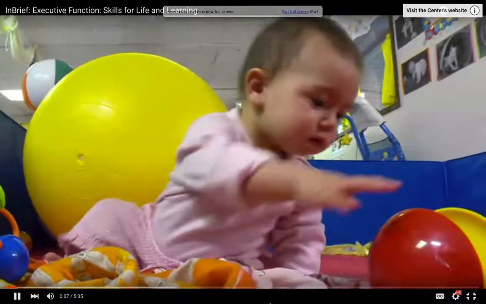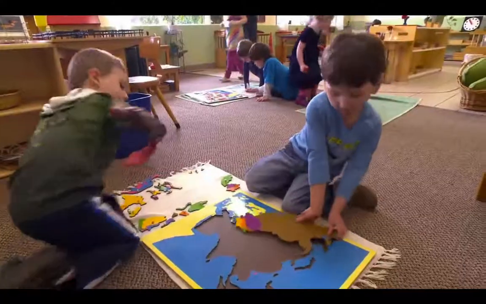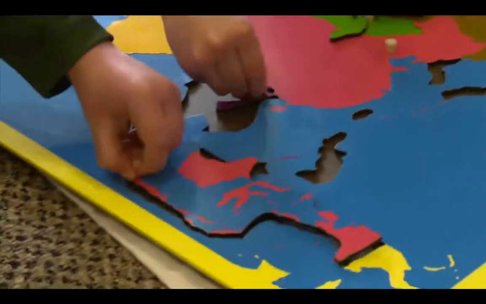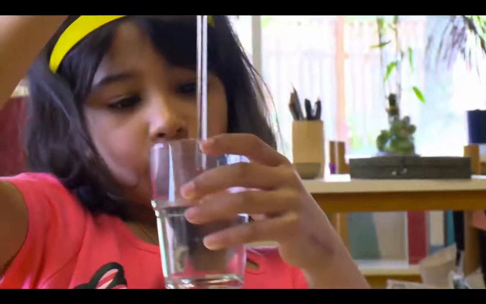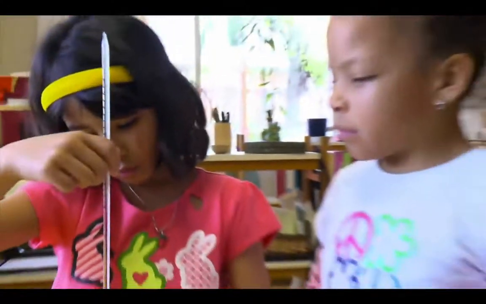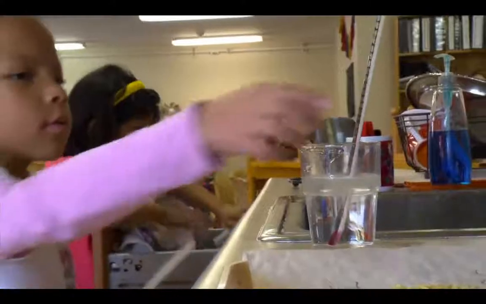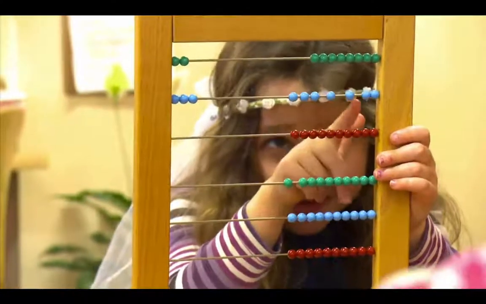Science tells us that brains, minds, are built, not born. And at the center of this dynamic architecture are a set of skills called executive function and self-regulation. Children's self-regulation and executive function are key ingredients in their lifetime performance. It's not just about learning language or learning numbers or learning colors.